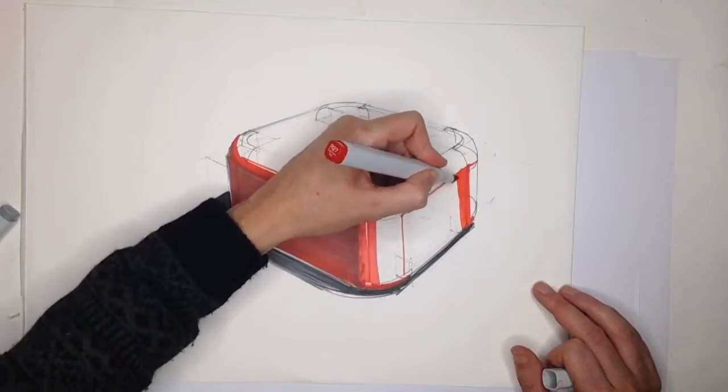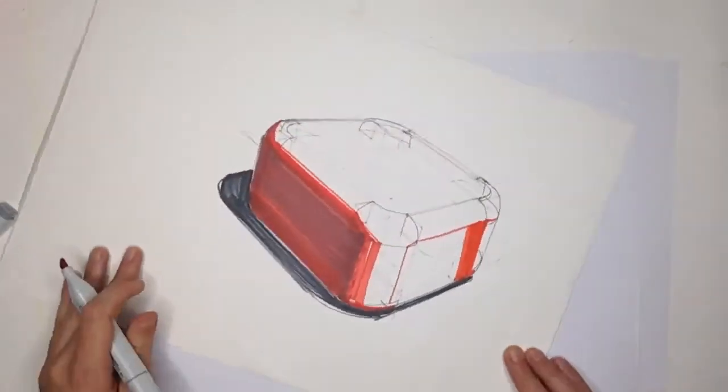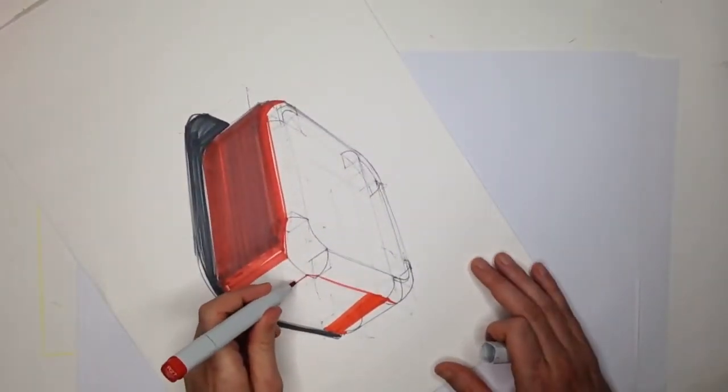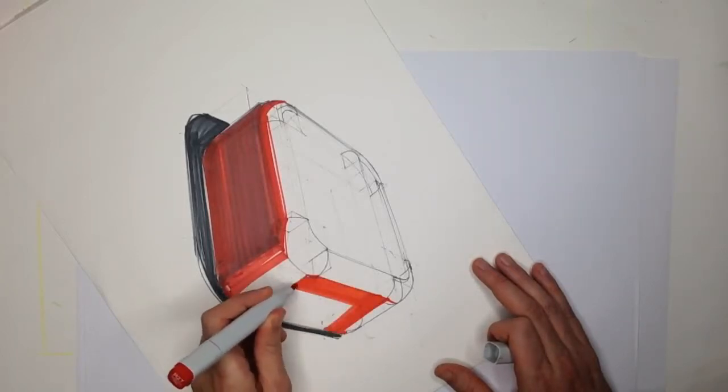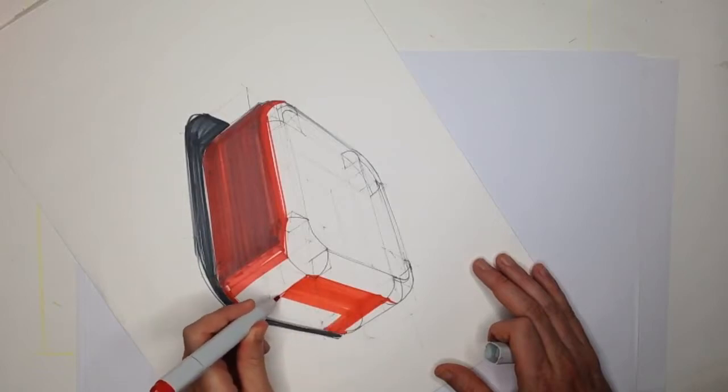So, return the page. I'm going to try and mark it now in this direction with the perspective lines.